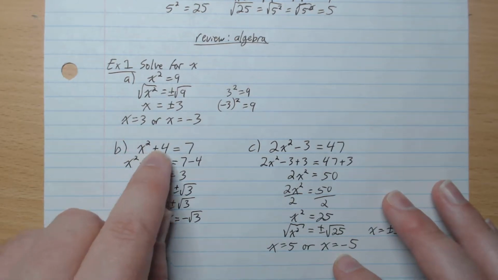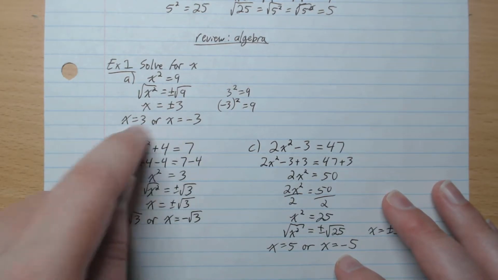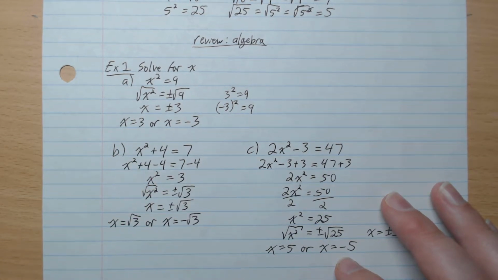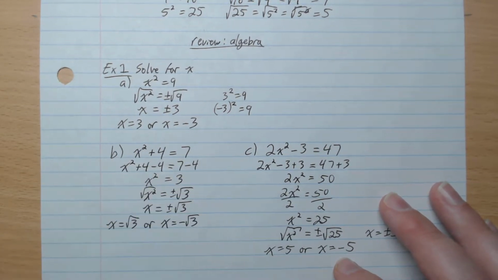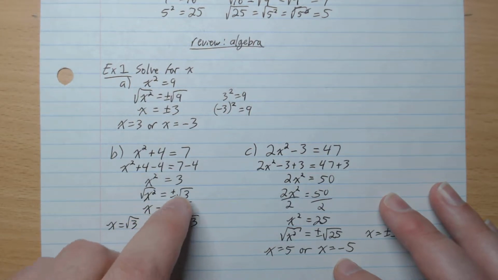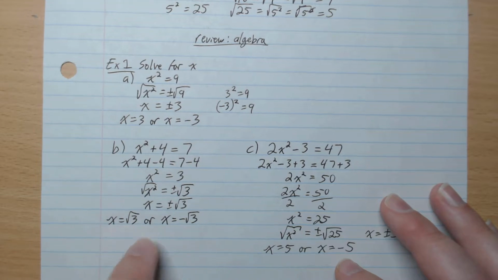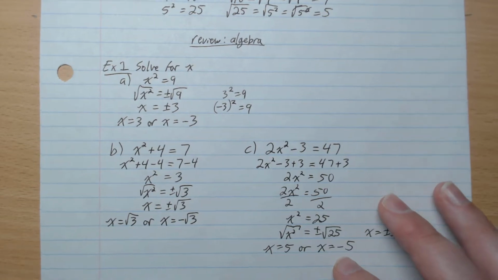B, x squared plus 4 equals 7. So we want to get rid of the 4, minus 4 to both sides. So we get x squared equals 3. Square root both sides to get x on its own. So x equals plus or minus root 3. And that's our answer. So x can be positive root 3 or x can be negative root 3.